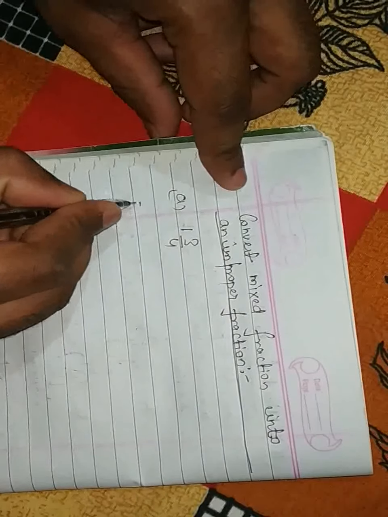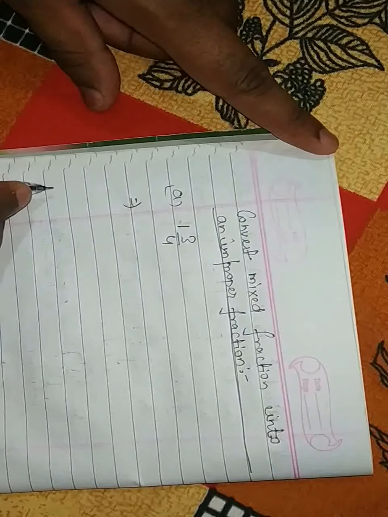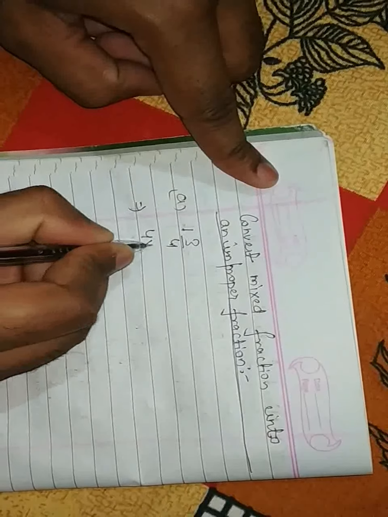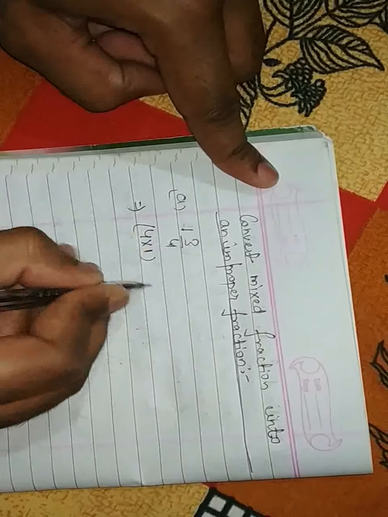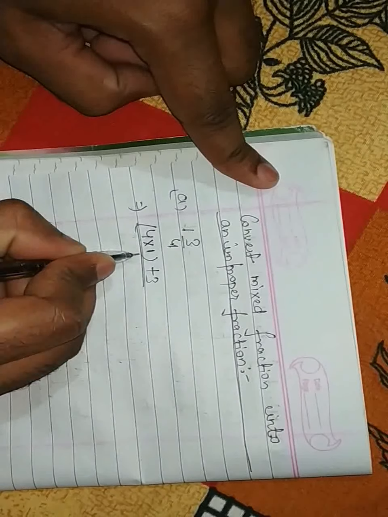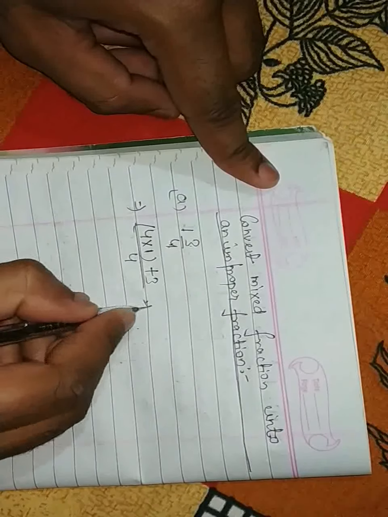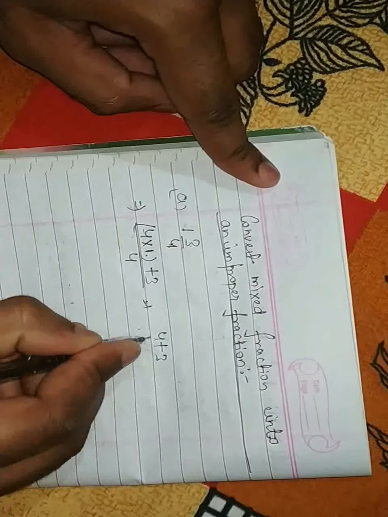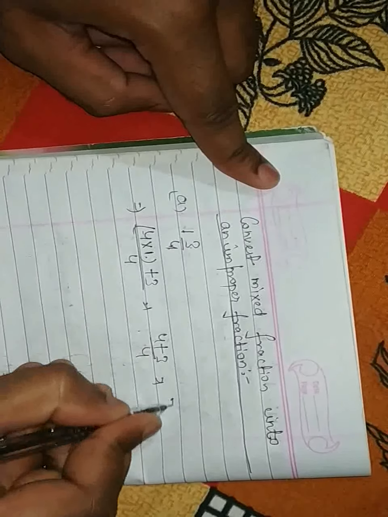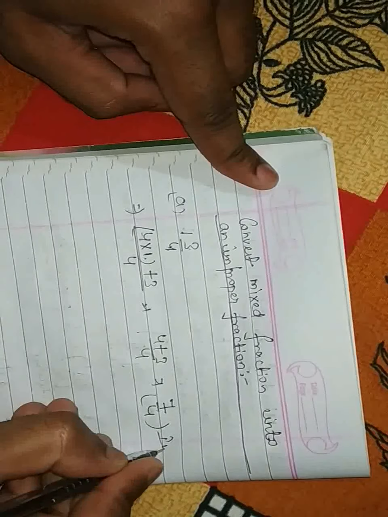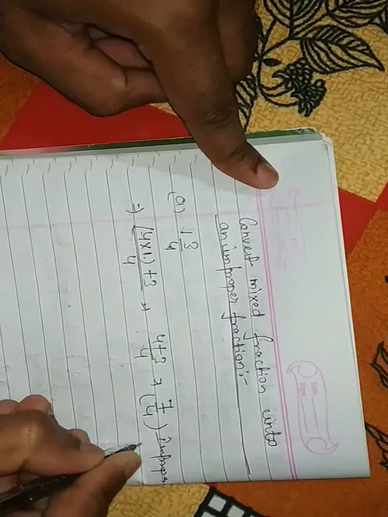As we all know, first of all we multiply this 4 and 1. So we get 4 into 1, and we add 3, plus 3, divided by the denominator, that is 4. So 4 into 1 plus 3 by 4. 4 plus 3 will be equal to 7 by 4. So this is an improper fraction.